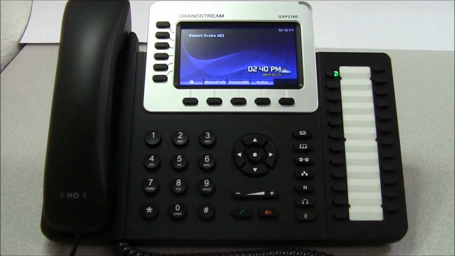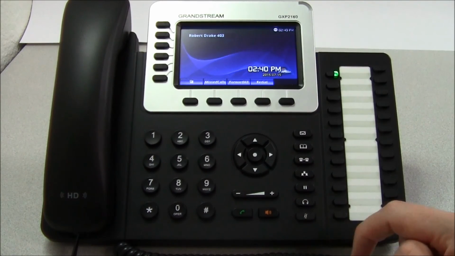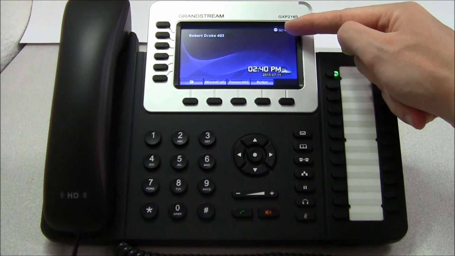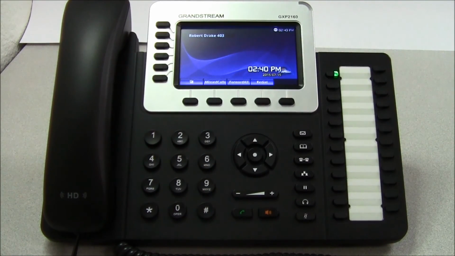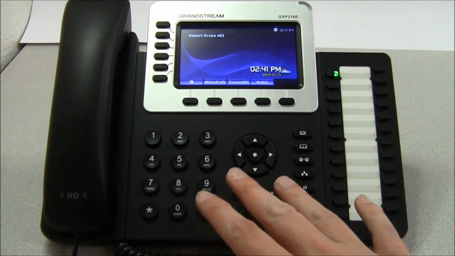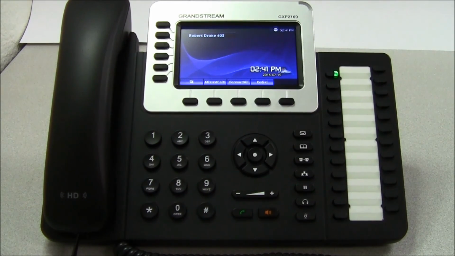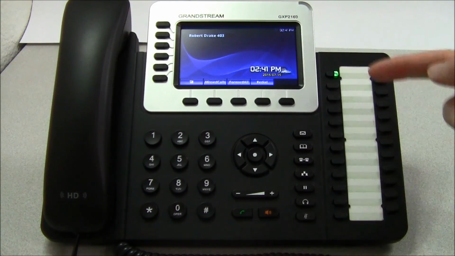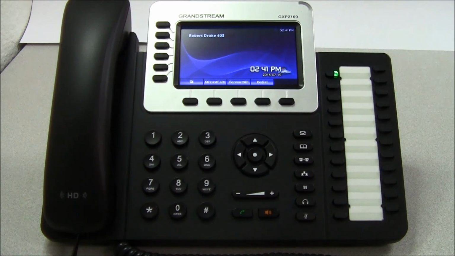The next feature we're going to look at is Do Not Disturb. To place your phone on Do Not Disturb, while the phone is in idle state, press the mute button. Pressing the mute button here will place the phone in Do Not Disturb, as indicated by a small icon next to the time. While the phone is in Do Not Disturb, no user is able to call this device and have it ring. Any person calling your phone will simply be transferred immediately to voicemail. You will still be able to make outbound calls using the phone. To take the phone out of Do Not Disturb, simply press the mute button again, and you'll notice that the phone is now no longer in Do Not Disturb mode.